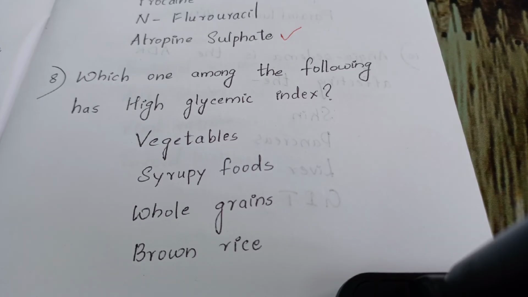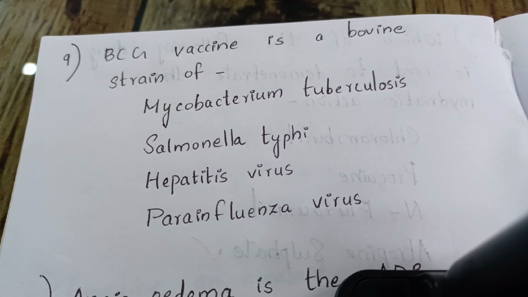The eighth question is, which one among the following has high glycemic index? Vegetables, syrupy foods, whole grains, brown rice. It is pretty much easy, right? Syrupy foods has high glycemic index, obviously. These types of foods are digested and absorbed quickly and therefore cause a rapid rise in blood sugar levels. These foods are high in processed carbohydrates and sugars, and they are categorized according to the GI scale, whether low, medium, or high GI or glycemic index.